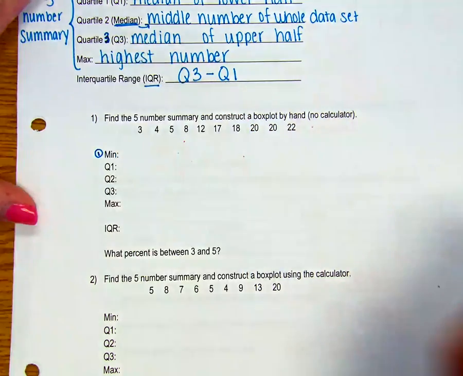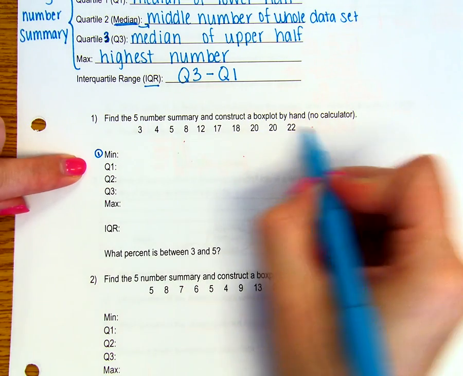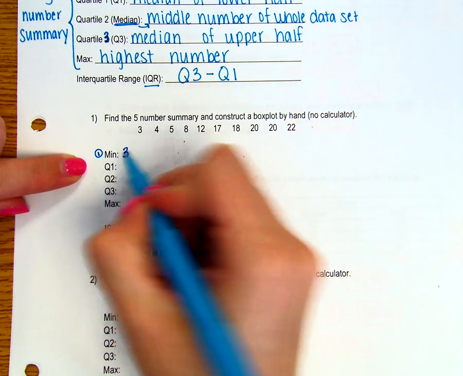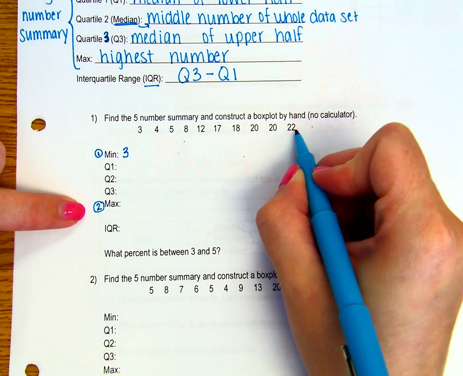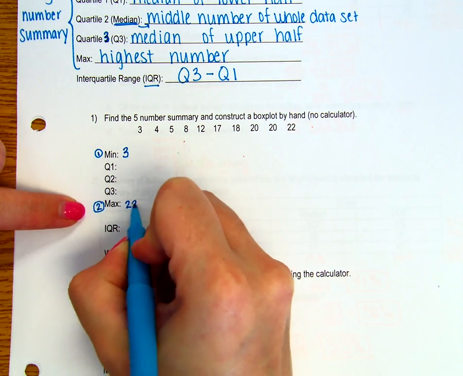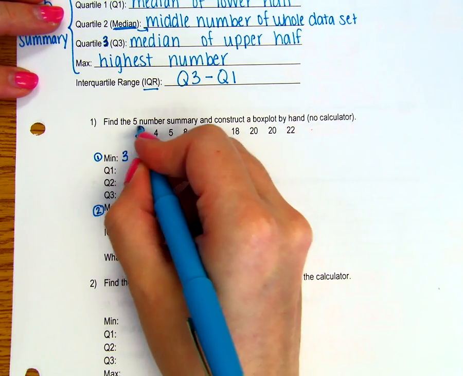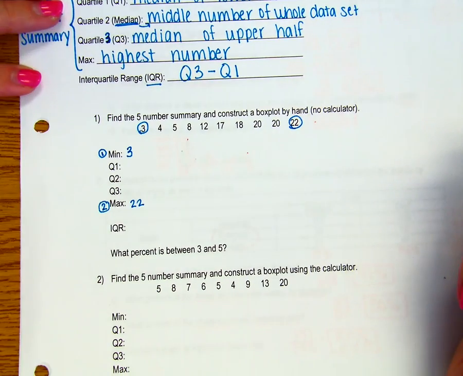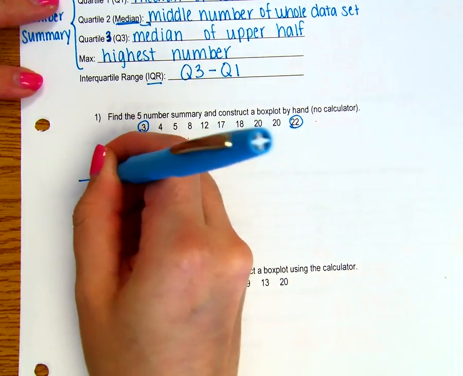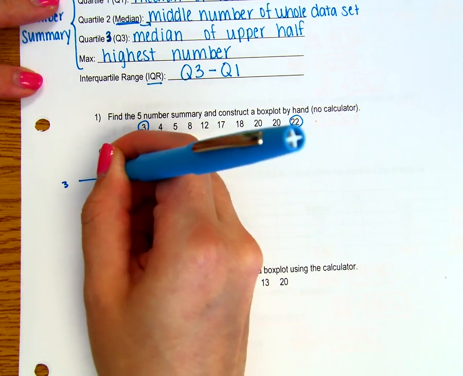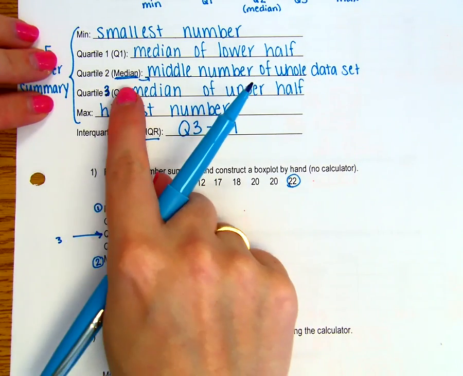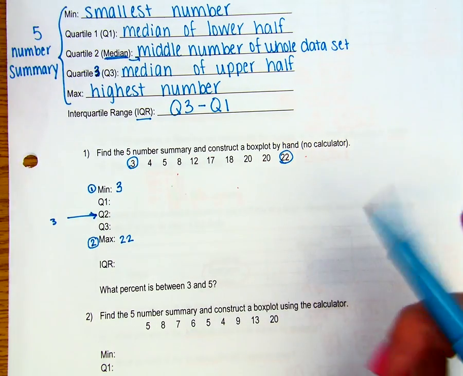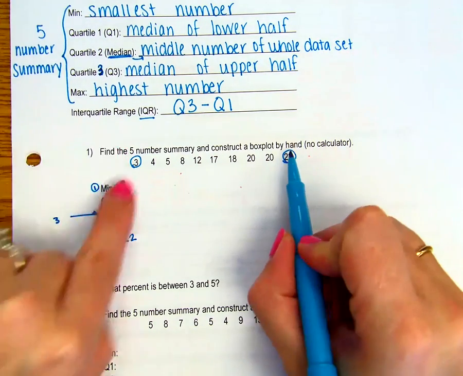First you want to find the min. The min is the smallest number. Smallest number is 3. Then you want to go ahead and find the max. Our max is our largest number, 22. So min, max. Then we want to find our quartile 2. Quartile 2, remember, is the median of the whole data set. So now that we know the min and the max, we need to find the median.